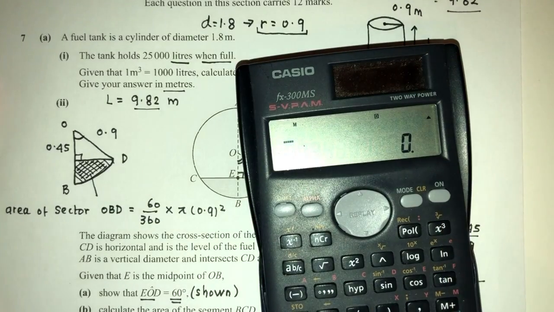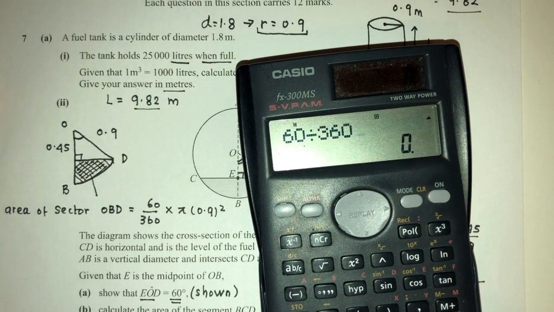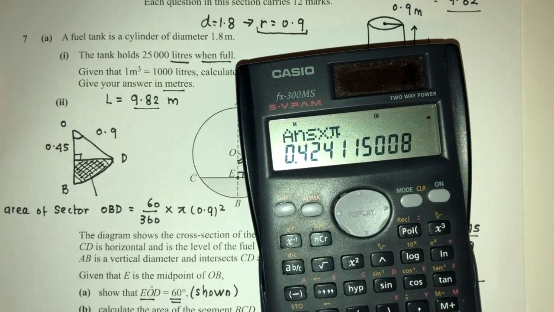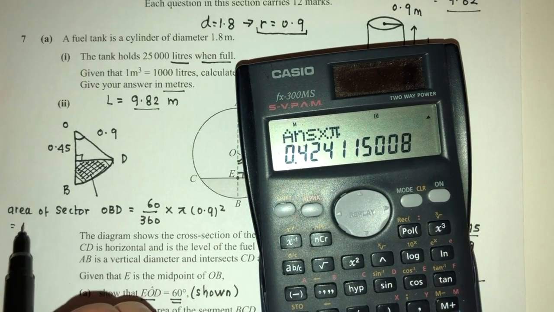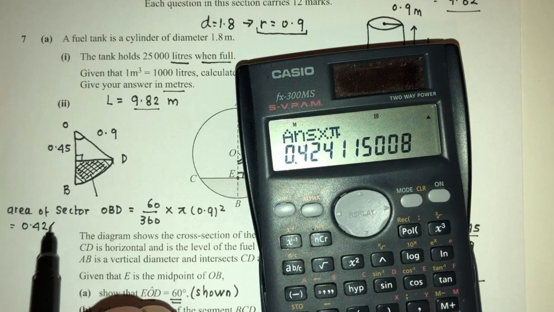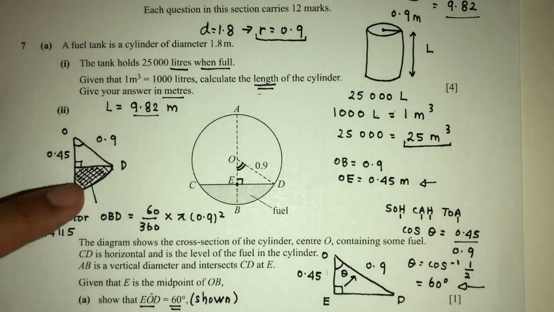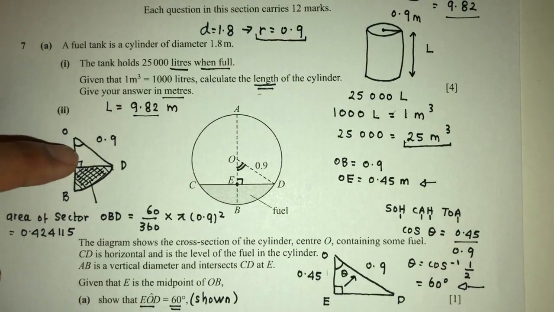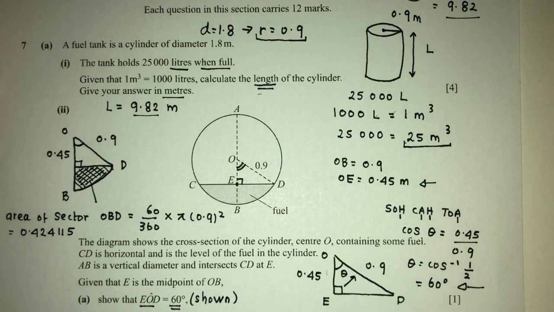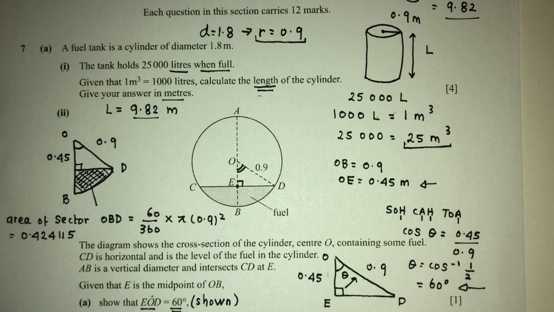Okay, so that will be 60 divided by 360 times 0.9 squared, times 10, times pi. That will be 0.424115. Now, to get the area of that region only, we have to subtract the area of the triangle. Now, how do you find the area of a triangle? Let me use a different color here.